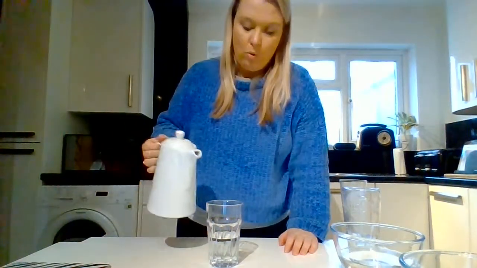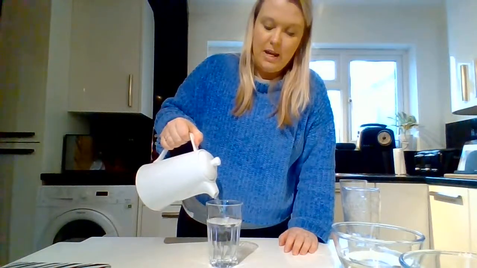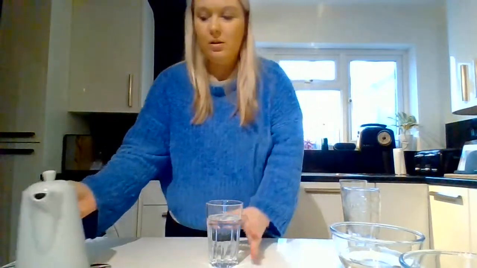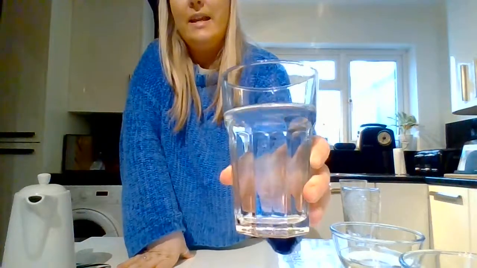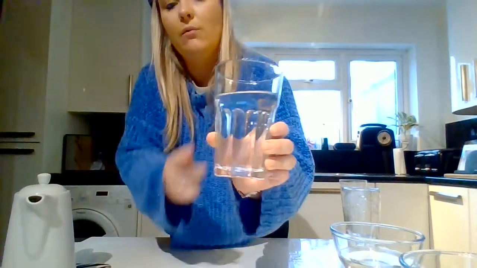I could also say nearly full, which would mean I need to put a little bit more water in to get it nearer to the top. It's not full, but it's nearly full. And when we drink a glass of water, especially grown-ups, we probably start with a glass of water that is nearly full.